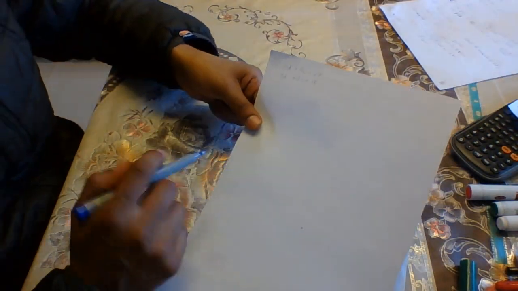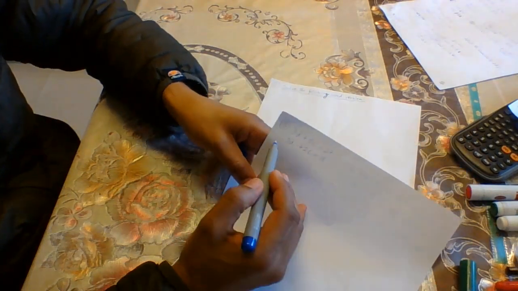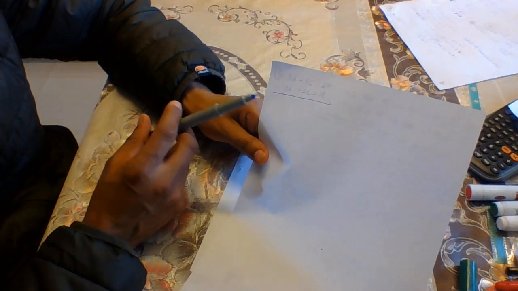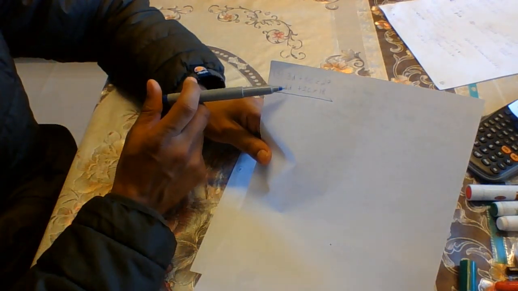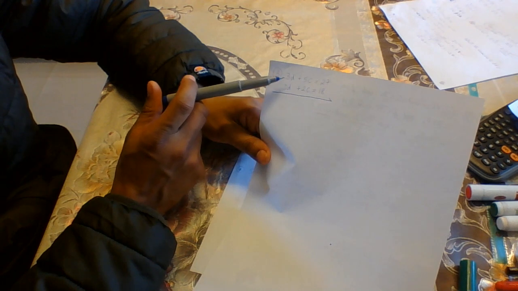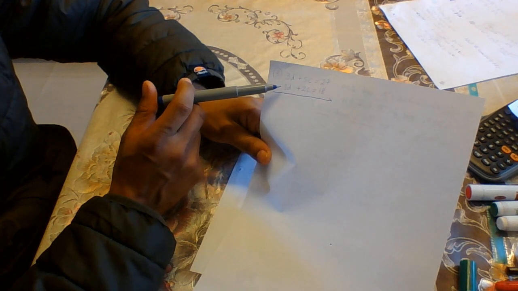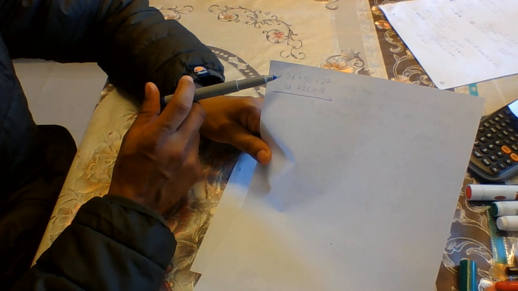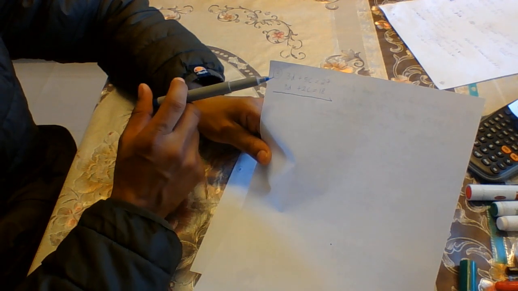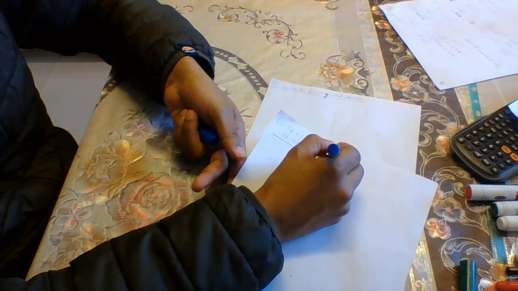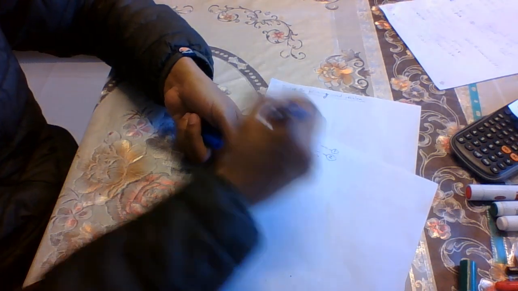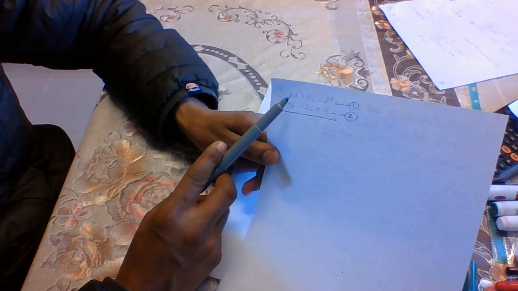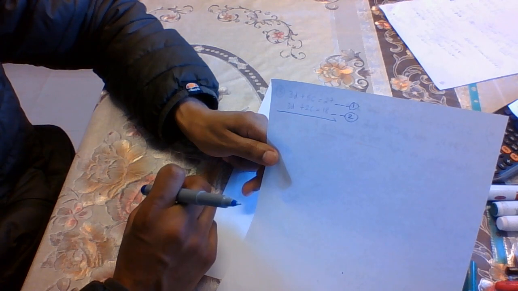So the next question is this one. This is much easier because the coefficient of D is 3 in both, which means they are the same. So the only thing we do is make one of the equations minus. Let me take this one as 1 and that one as 2. So let's make the first equation minus.